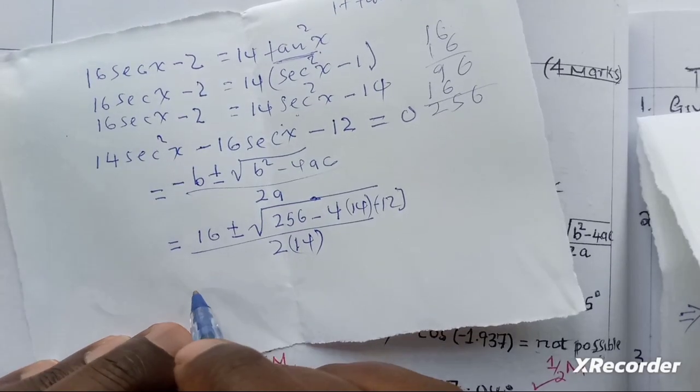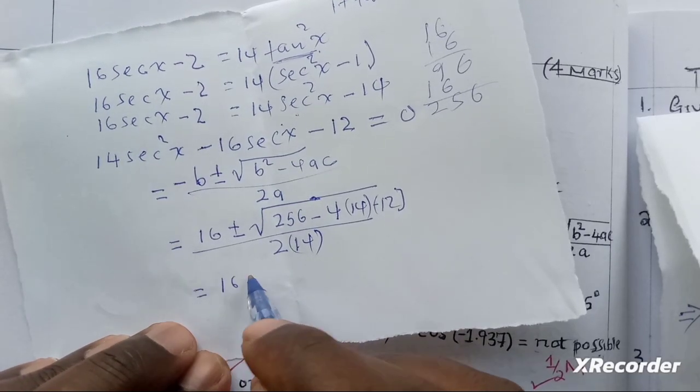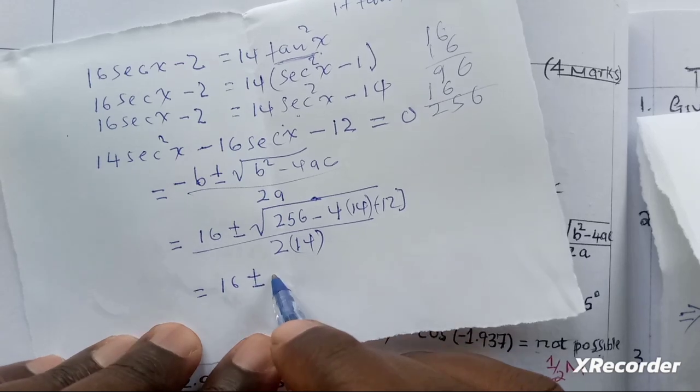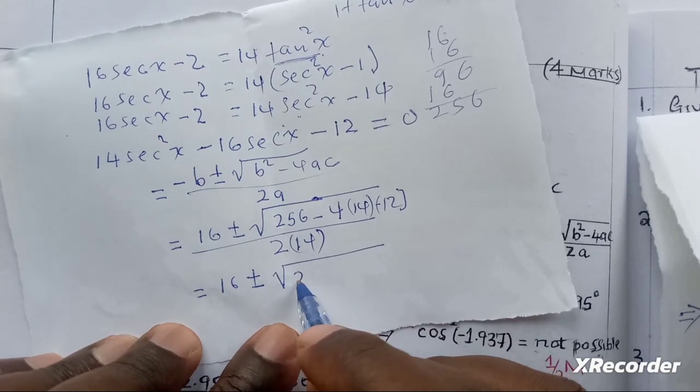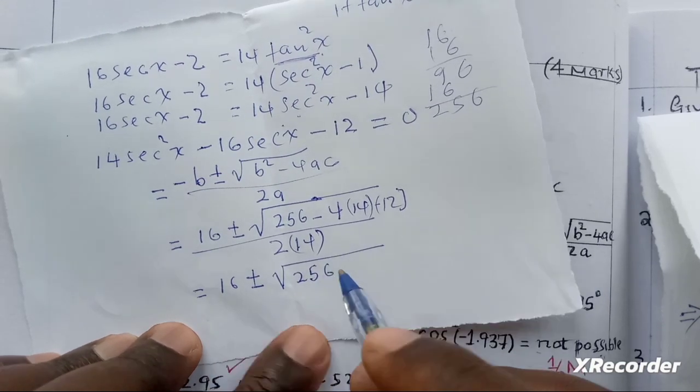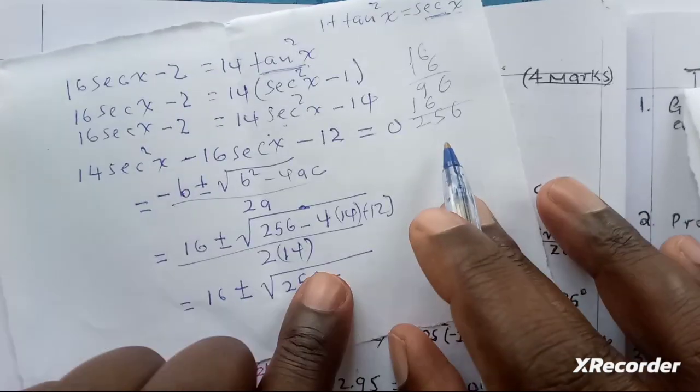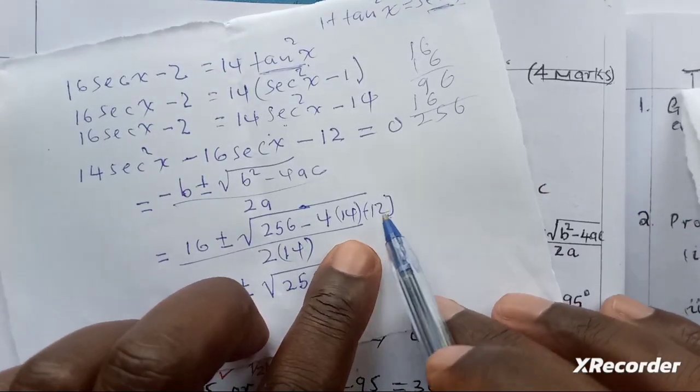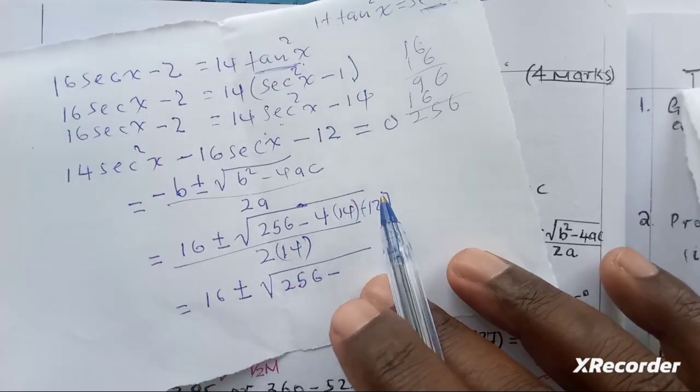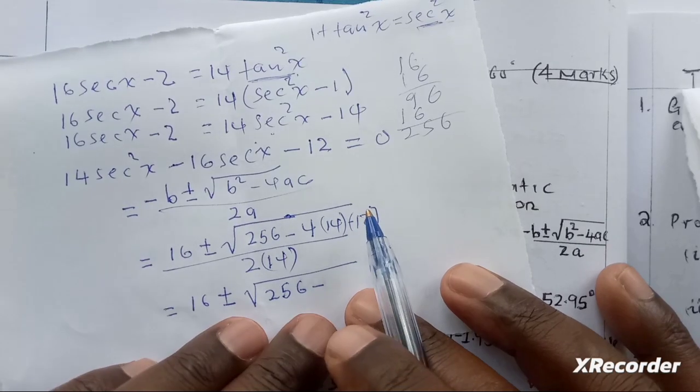Then we have 16 plus or minus the square root of 256 minus 14 times 12 times 4, which will be 672.